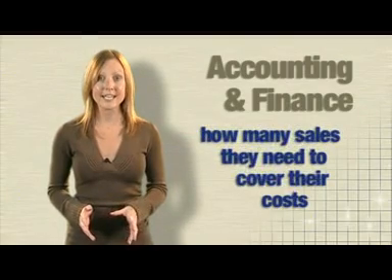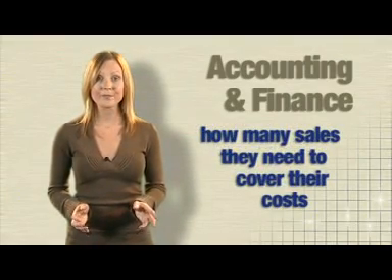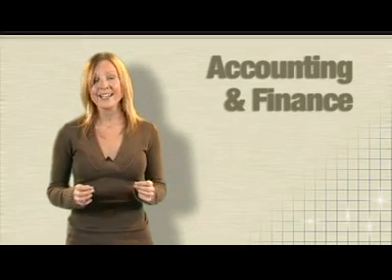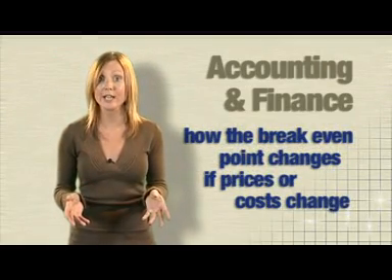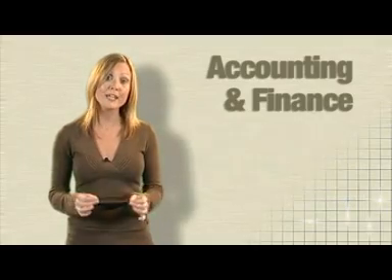Break-even allows firms to work out how many sales they need to cover their costs. After this point, they'll start to make a profit. It can also show a firm how the break-even point changes if prices or costs change, so it gives the business a range of alternatives to look at. This information may also be useful to show a bank if a business is trying to get a loan. The bank will want to know just how realistic the break-even point is.